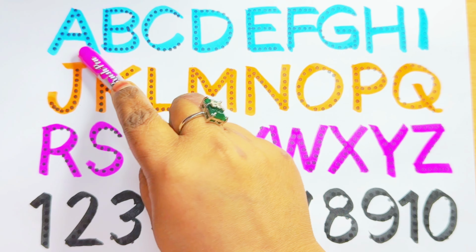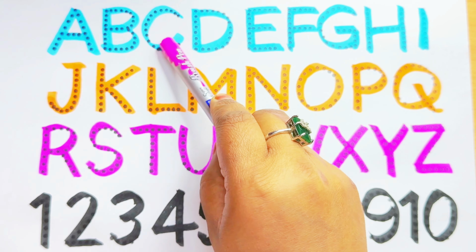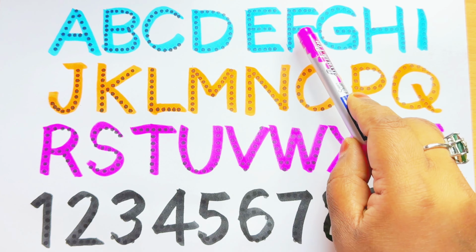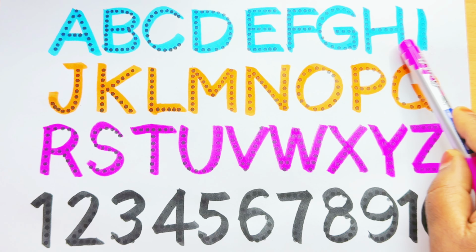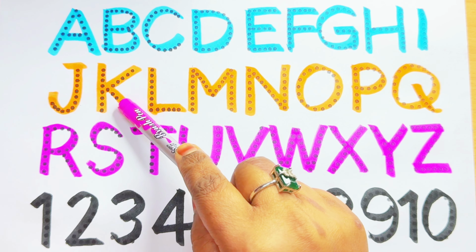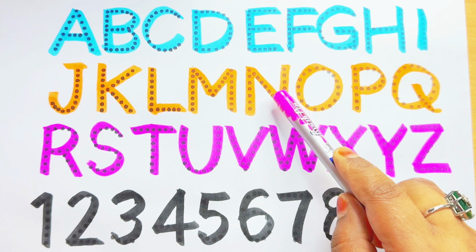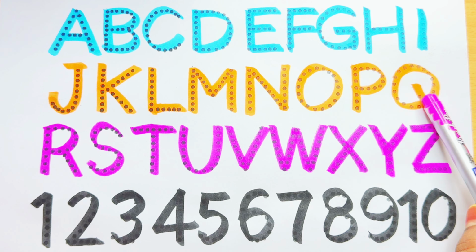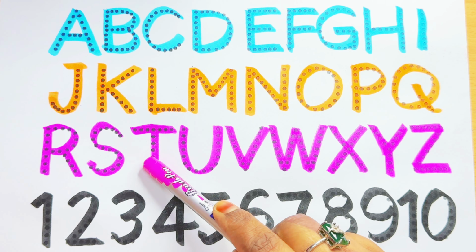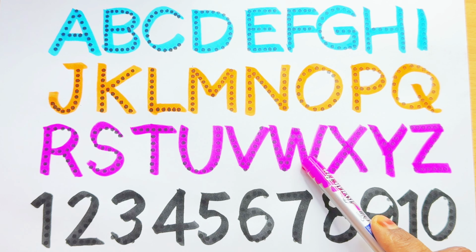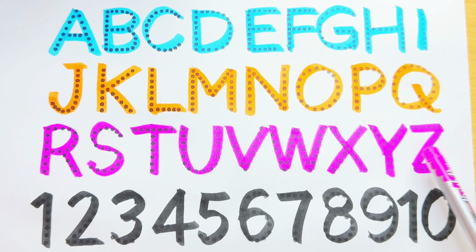Let's revise. A, B, C, D, E, F, G, H, I, J, K, L, M, N, O, P, Q, R, S, T, U, V, W, X, Y, Z. 1, 2, 3, 4, 5, 6, 7, 8, 9, 10.